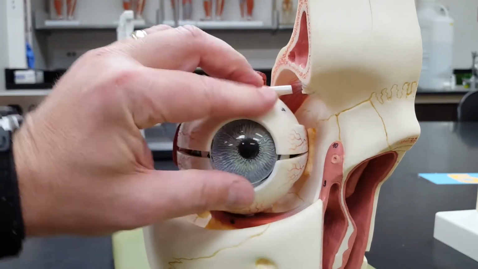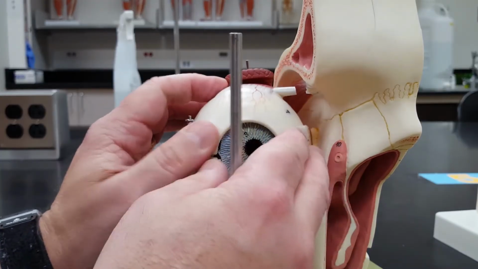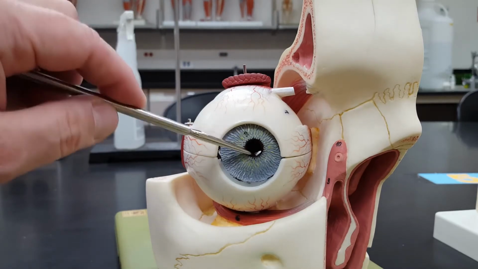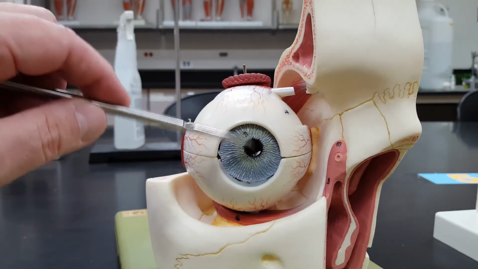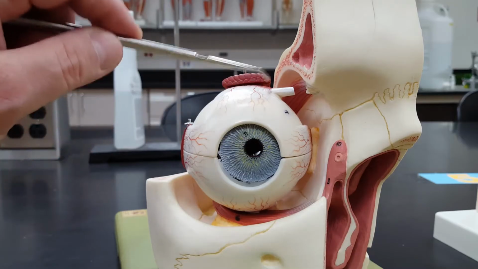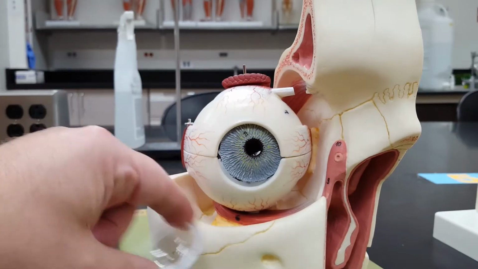If I remove this cornea, which I should be able to pop this right out. There it goes. I think you can tell that this pupil is actually a hole. It's not an object, it's a hole. Iris, pupil, sclera, cornea.